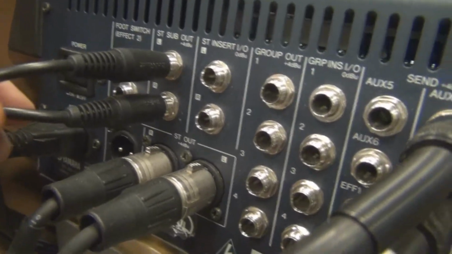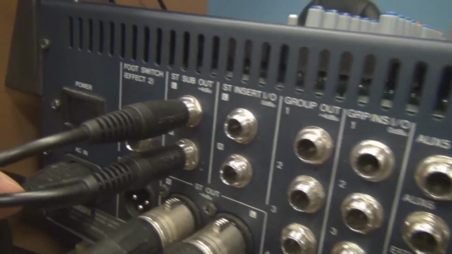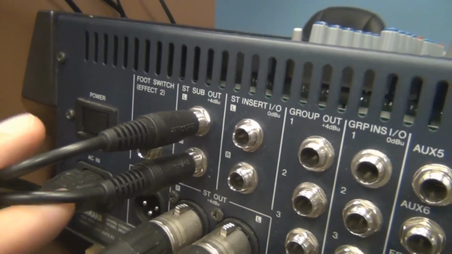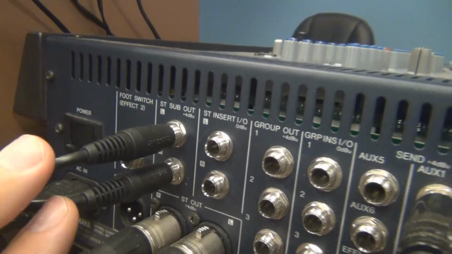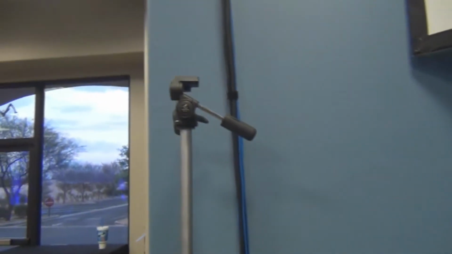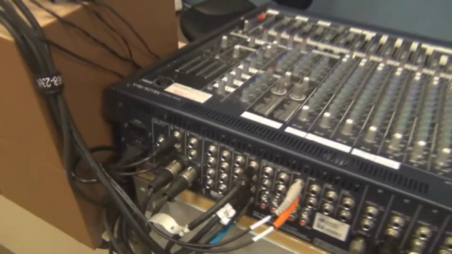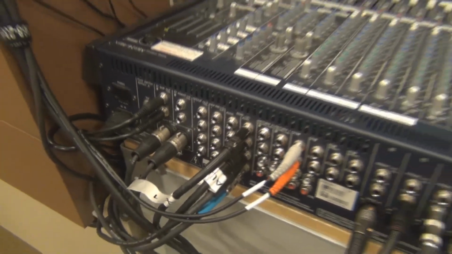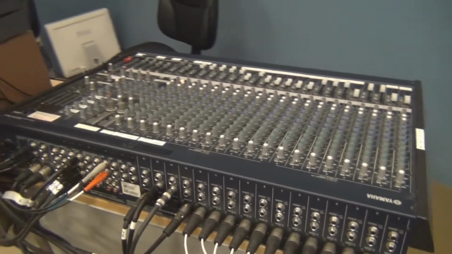And then here we have an output to the computer. And from here, these cables go back behind the computer, and they're kind of split. One goes to the computer, and the other one goes up to the camera, which then feeds our live feed system. So that's pretty much all of the inputs and outputs for this particular Yamaha analog board.